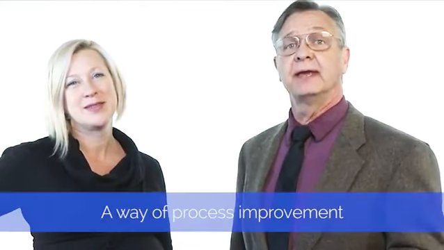We'll be walking you through the basic concepts and processes of Six Sigma Black Belt. So let's start by briefing you about what we mean by Six Sigma. Six Sigma is a way of process improvement by making use of specialized tools and strategies, especially statistical methods, and aims at improvement by identifying errors.